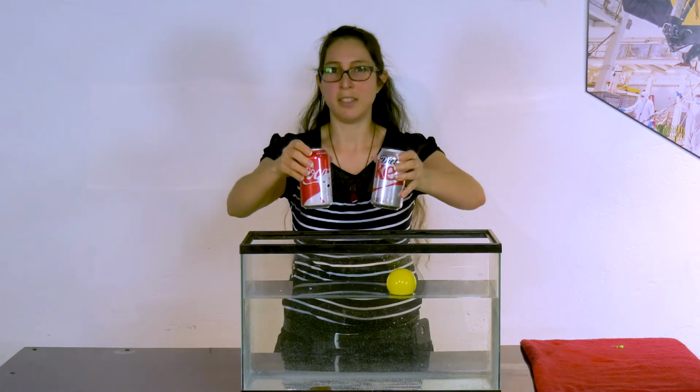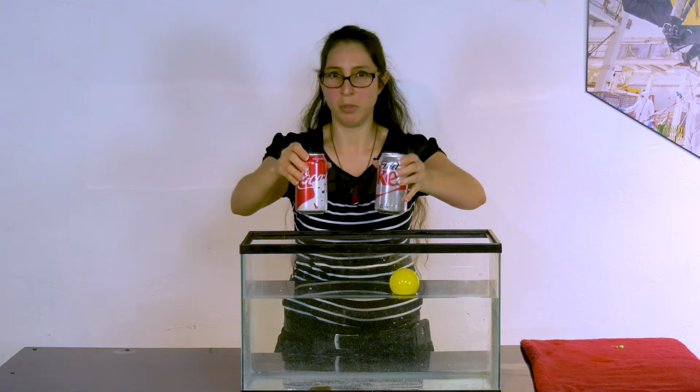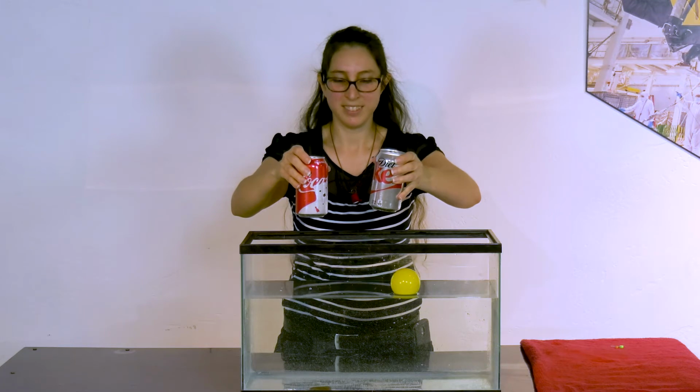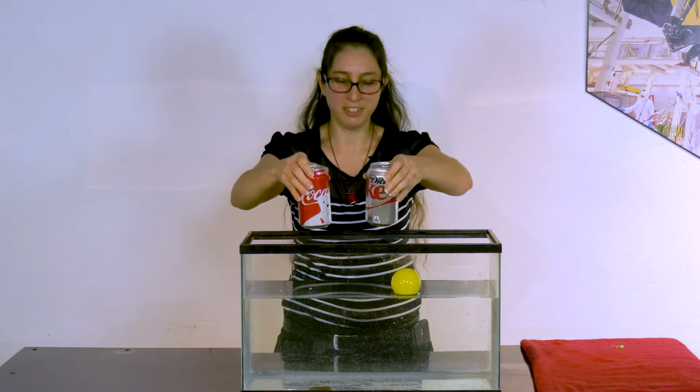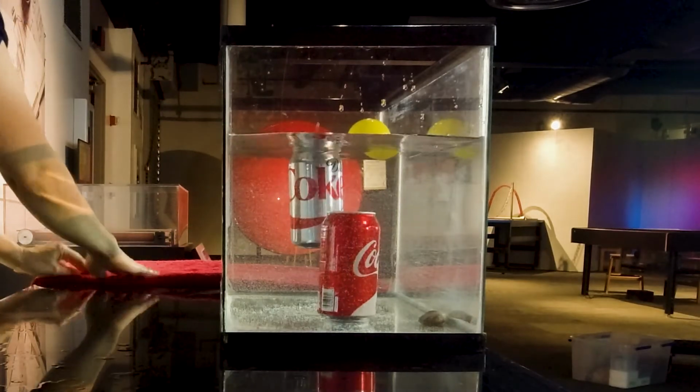I'm going to give you a second to guess. Talk amongst yourselves, what do you think is going to happen with these two cans? All right, are we ready to find out? So who thought that the red one would sink and the gray one would float? If you were right, that's awesome. If you weren't and you were surprised, that's okay. Science can be surprising sometimes.